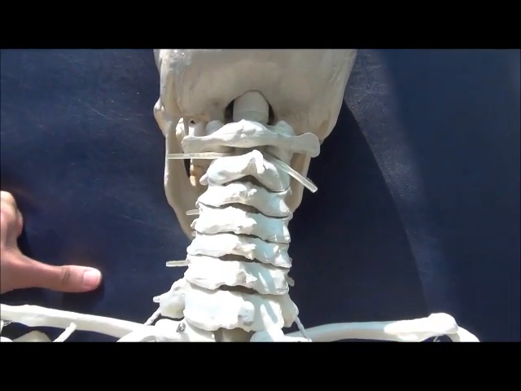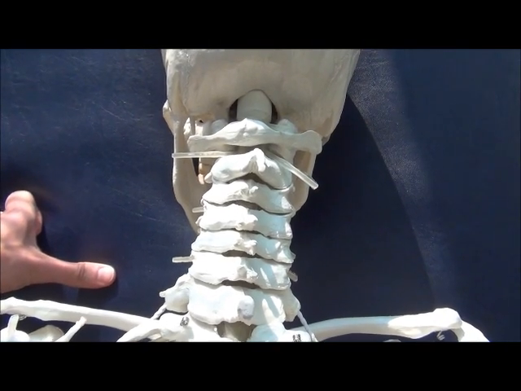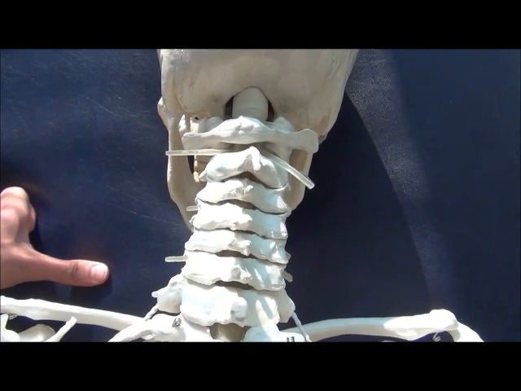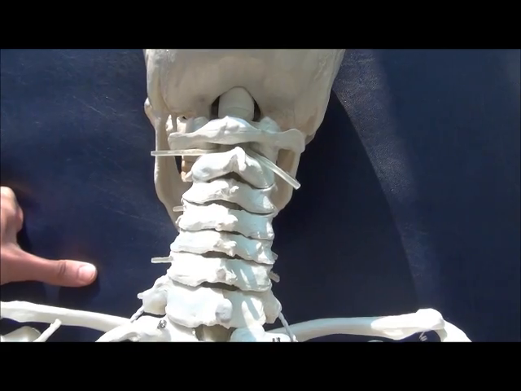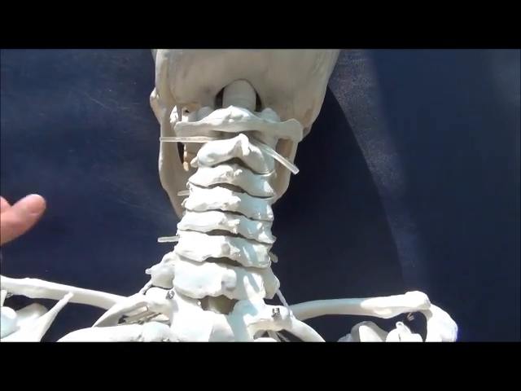In case you're wondering, I am in fact once again straddling the skeleton in order to get this shot. So, please withhold all judgment. This is in the name of science.